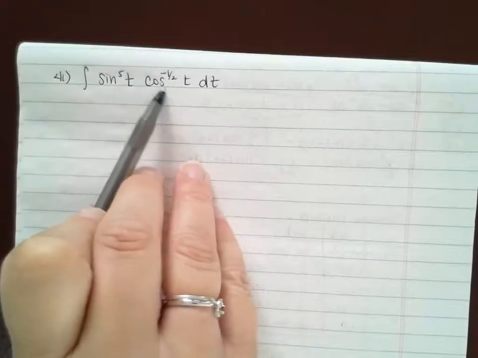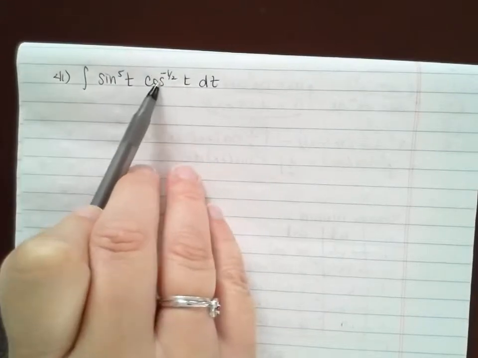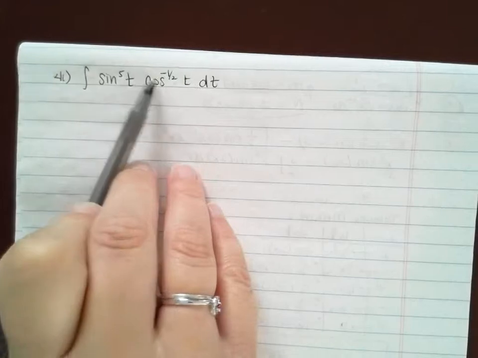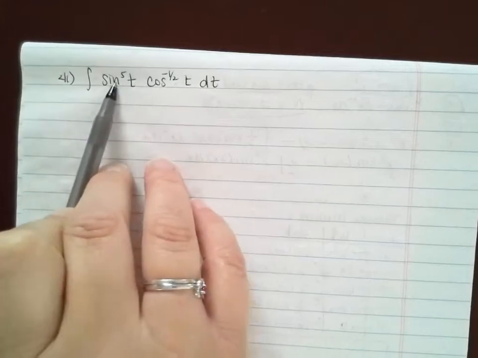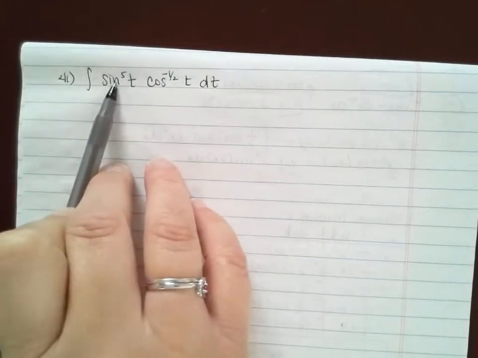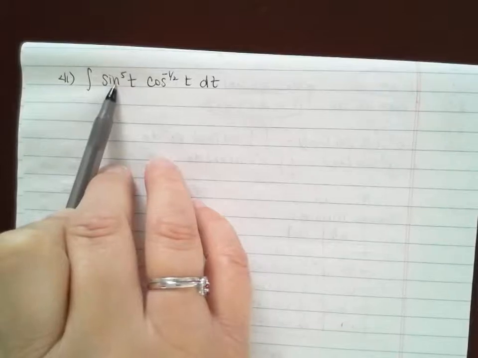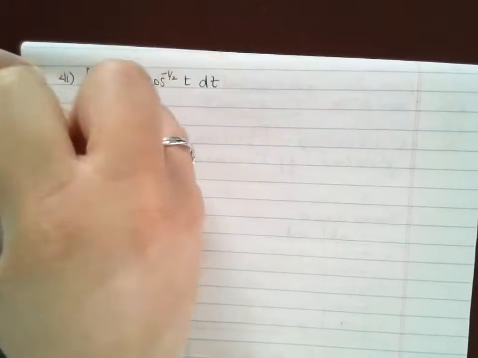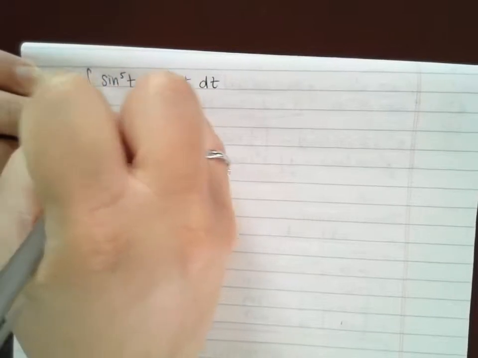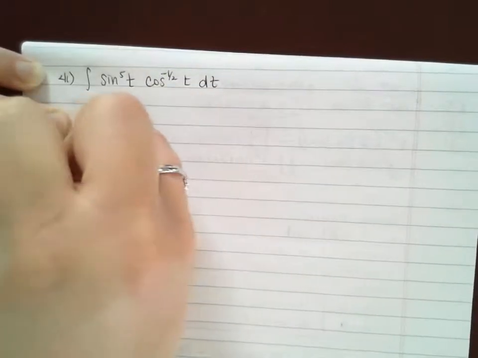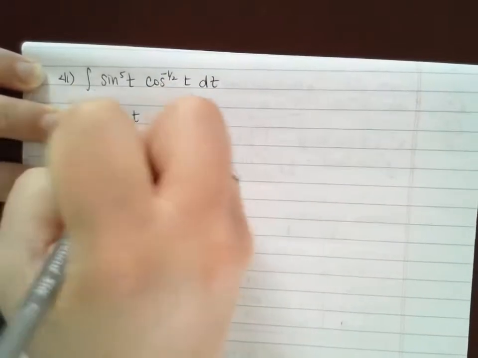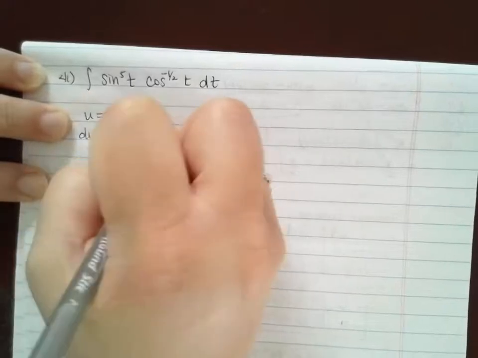If this is immovable, then cosine has to be my u. That means I'm going to have to play around with my sines to figure out what the du is and convert the rest of them. Okay? So if cosine is my u, then du is going to be negative sine t dt.